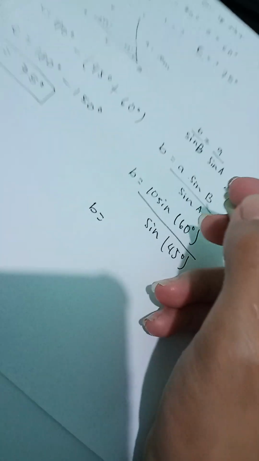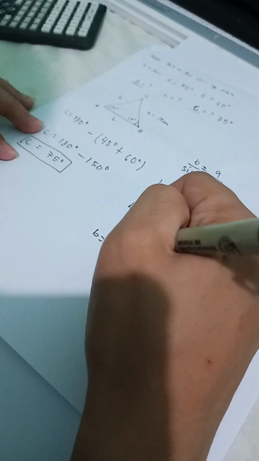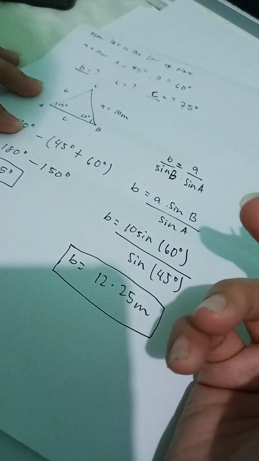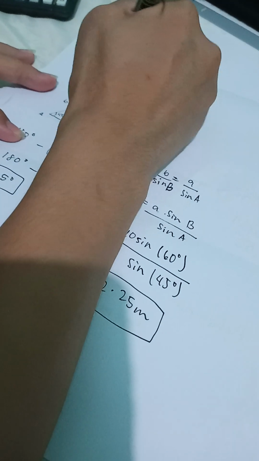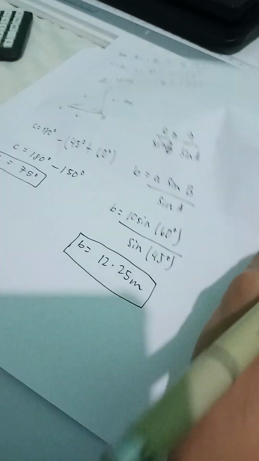So if we solve, the answer is 12.25 meters. So this is the answer of B, sir. So find the B, 12.25. And so next we solve the C.